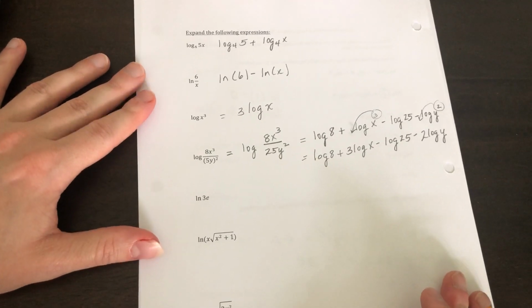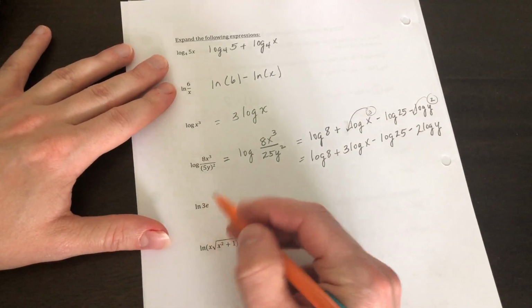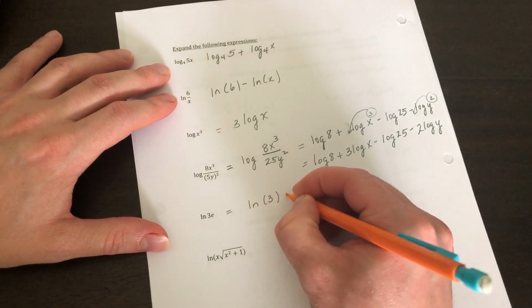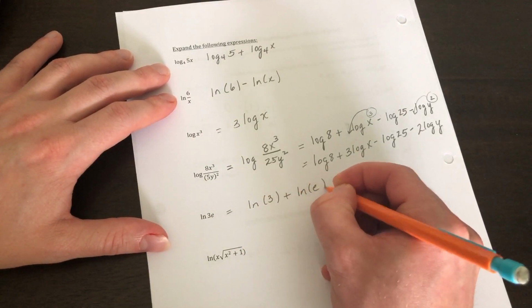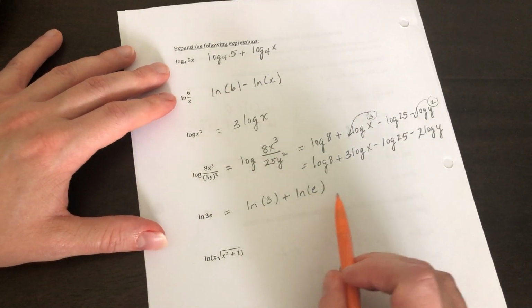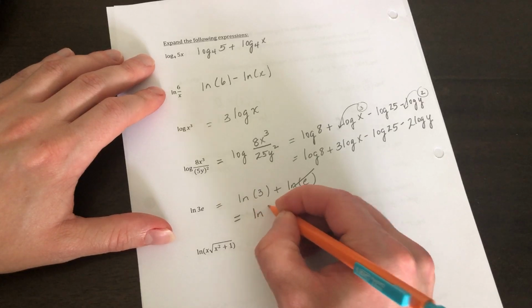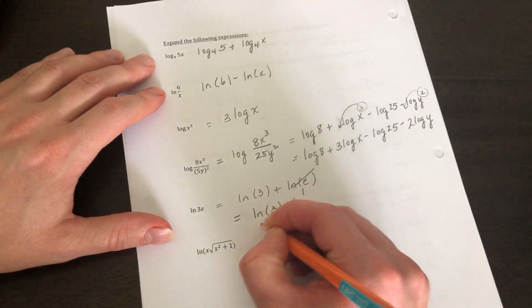Natural log of 3e. There's multiplication going on, so this is going to be natural log of 3 plus natural log of e. We already know that natural log of e is 1. So this expression goes to natural log of 3 plus 1.